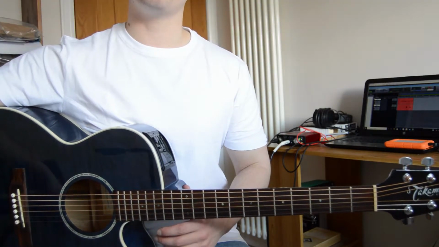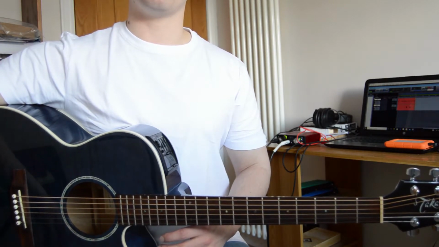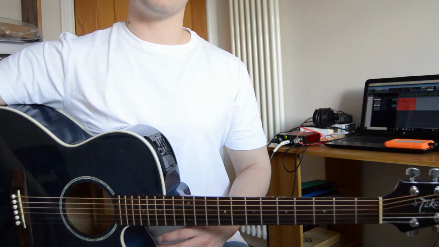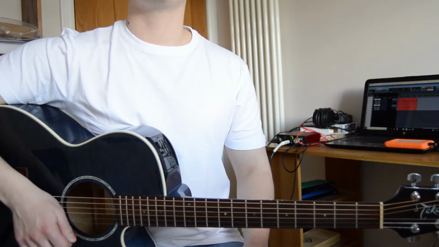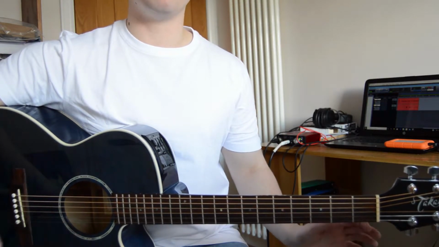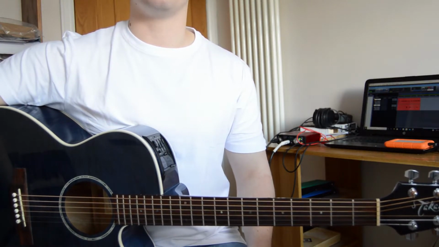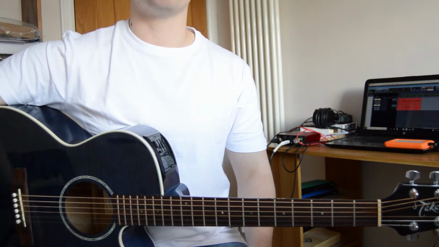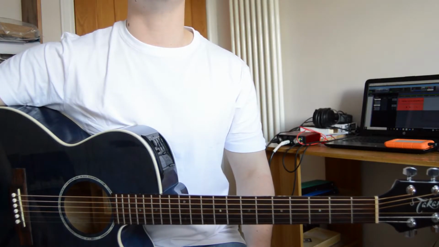So we're going to start off by just looking at how we play open strings on the guitar. To play an open string, all we do is put our pick on the string and just play it. We don't do anything with our left hand, we don't fret any notes, just play the string on its own, and the noise it makes is the noise that it makes. And these are represented by zeros. So if you see a little 0 on a line, that means we play that string open.